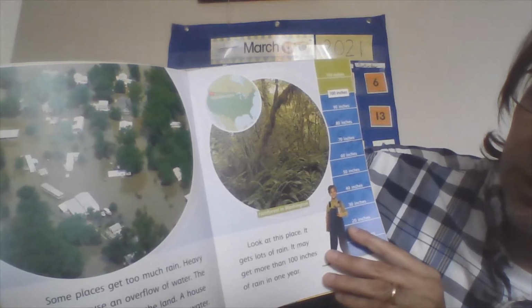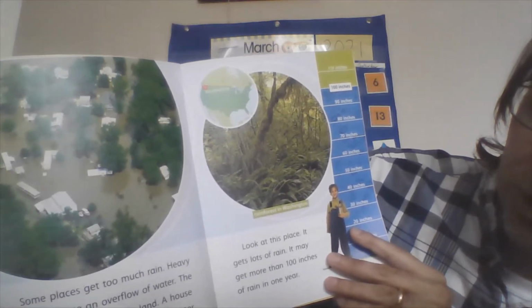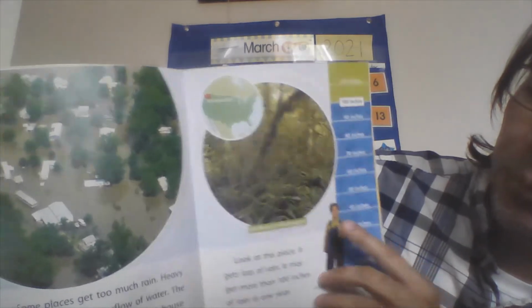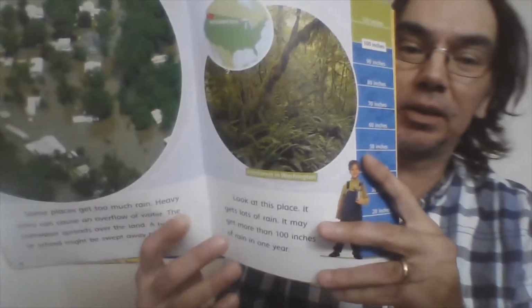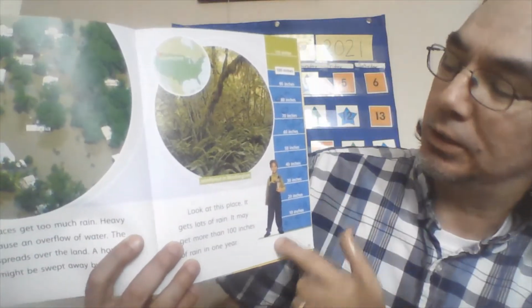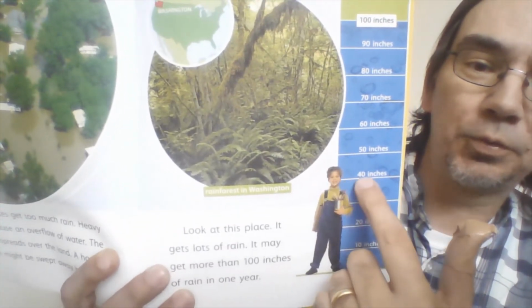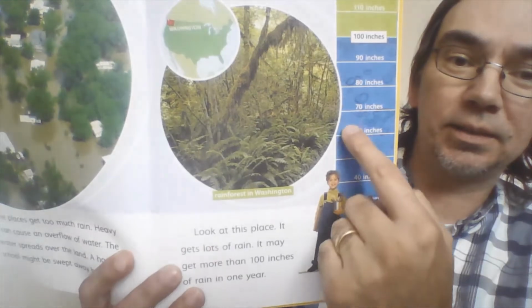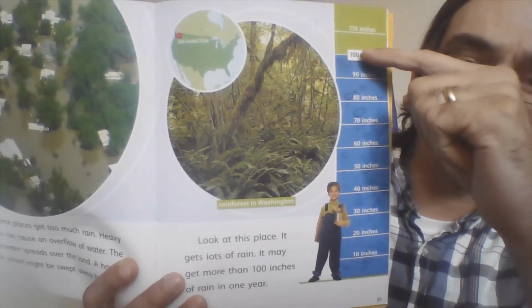Look at this place. It gets lots of rain. It may get more than 100 inches of rain in 1 year. This is a rainforest in Washington. And look, it's showing how much 100 inches of rain would be. So this is a first grader here, a little over 40 inches tall. So look how high. This is how much water it can get. 100 inches. It's a lot.